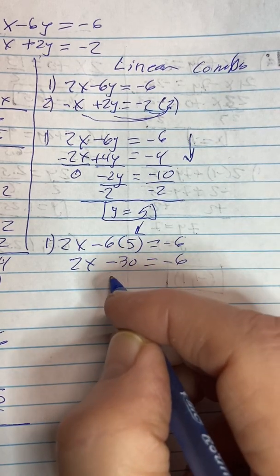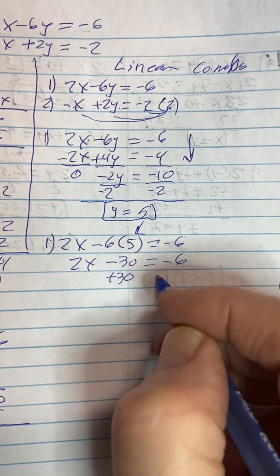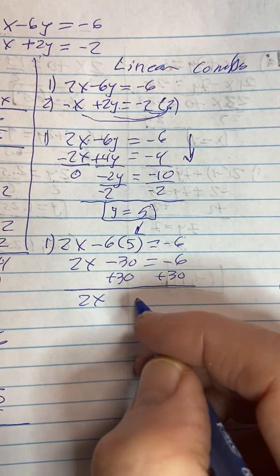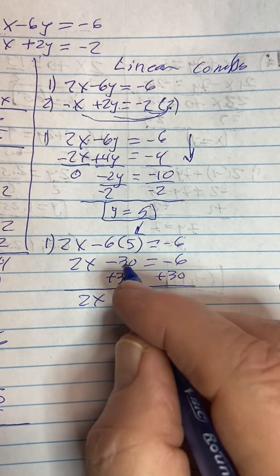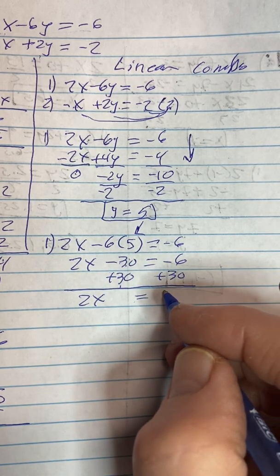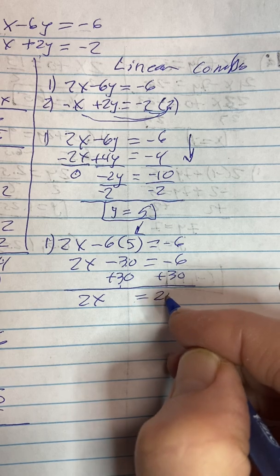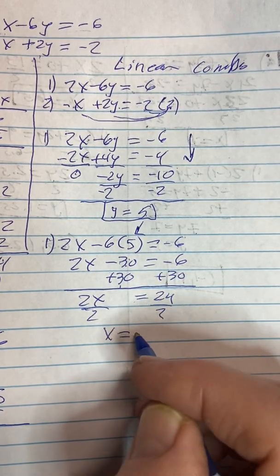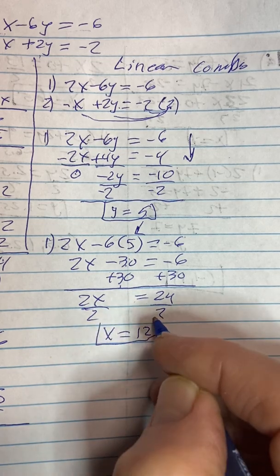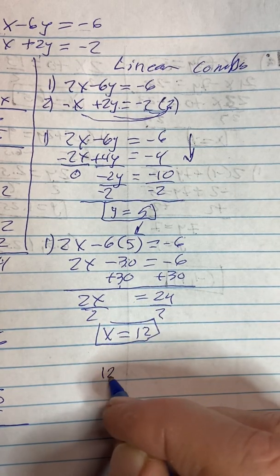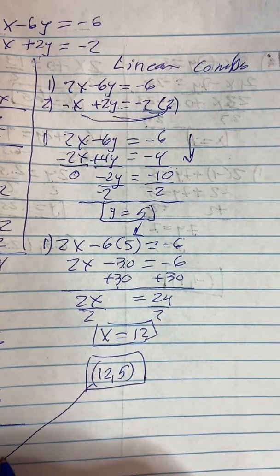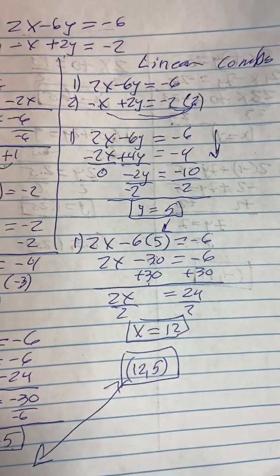I'm going to get rid of this negative 30 by adding 30 to both sides. 2x equals 24. Divide by 2, divide by 2, and x equals 12. And so once again, we get exactly the same answer of 12 comma 5. These are both exactly the same. And we're done.